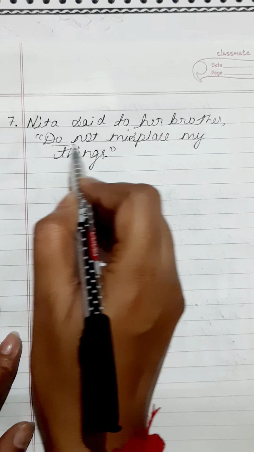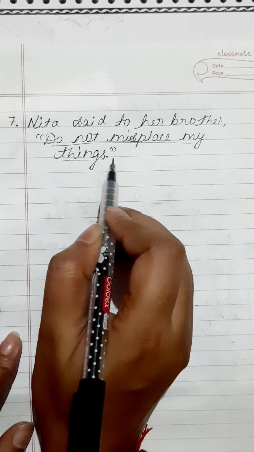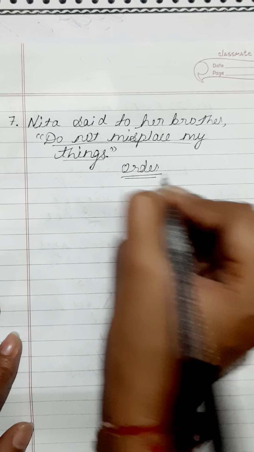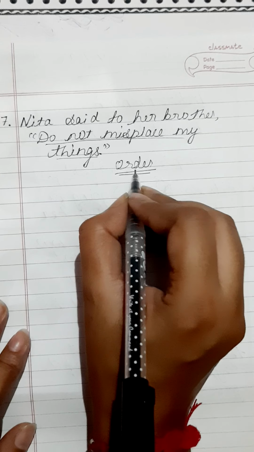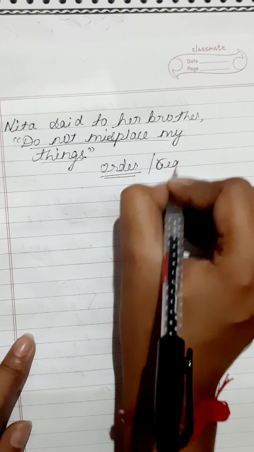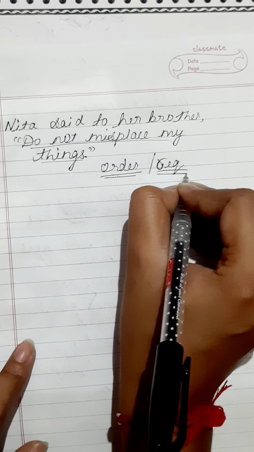Now as we can see, this is an imperative sentence. This is an order. So in the first part of the video, we have seen whenever we have either orders or requests, we introduce some new words.